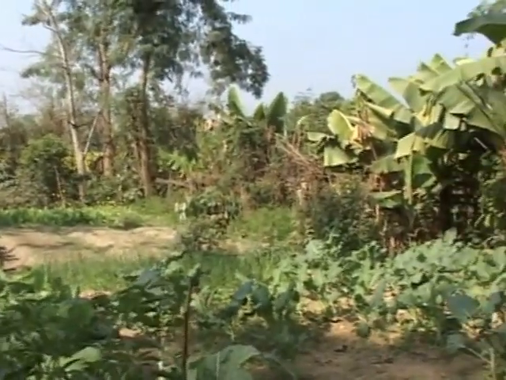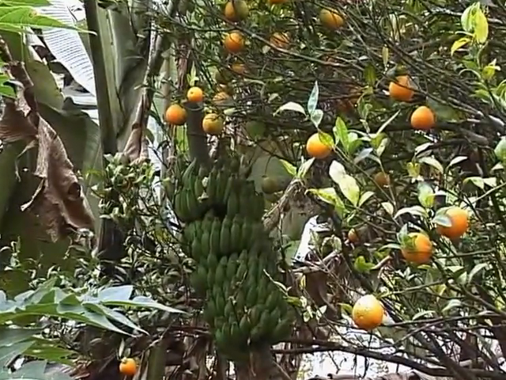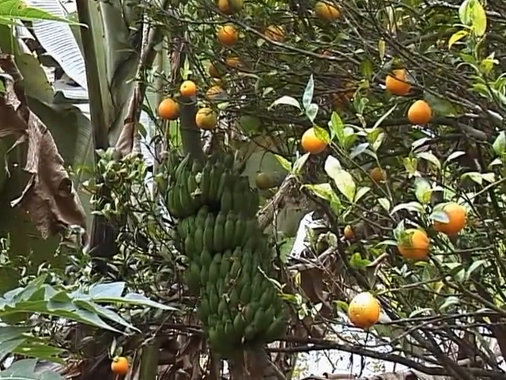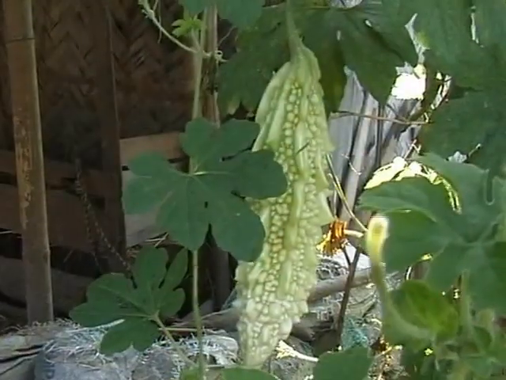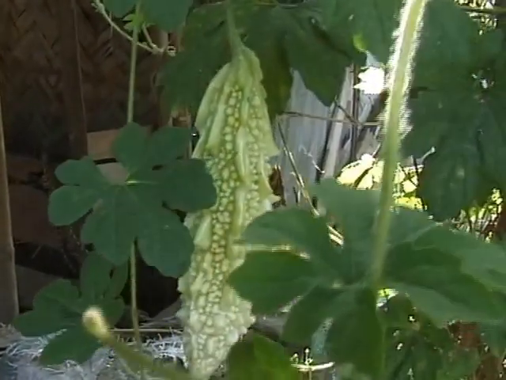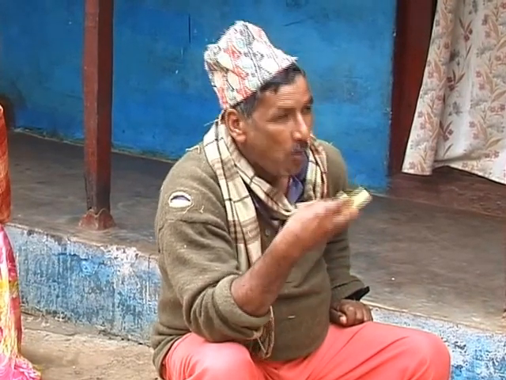Mainly, fresh vegetables and fruits are produced in home garden for daily consumption. Owing to the minimal use of chemicals in home garden, the produce is considered to be hygienic and safe.